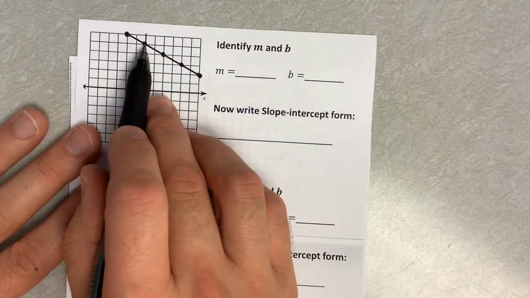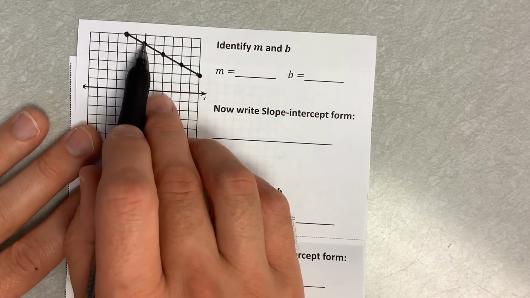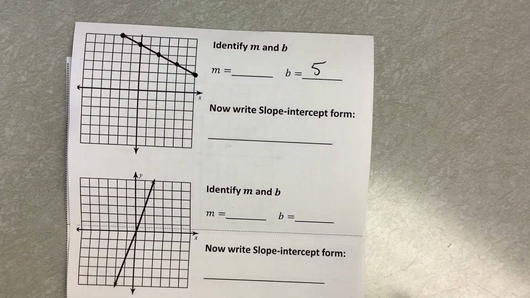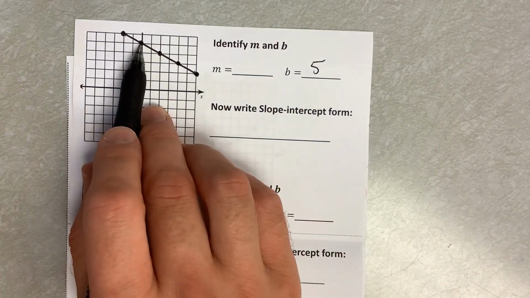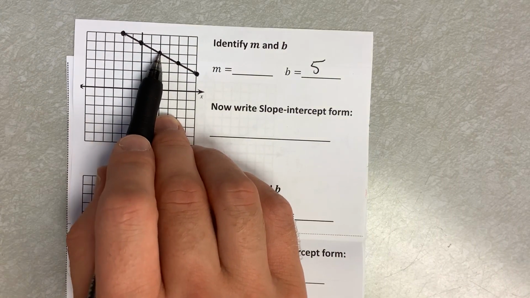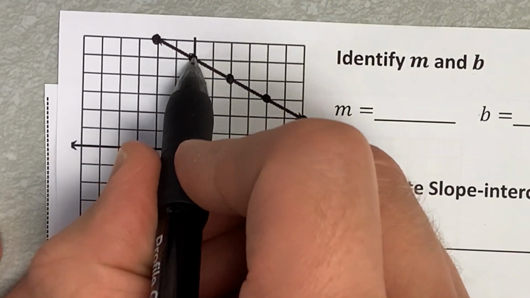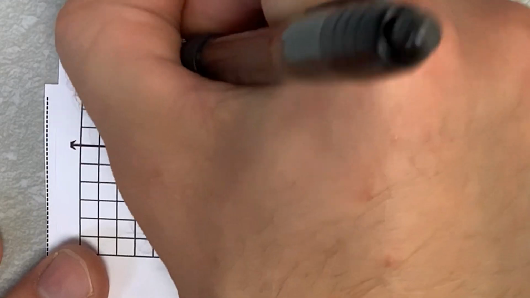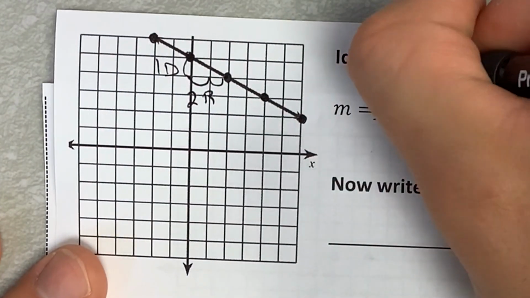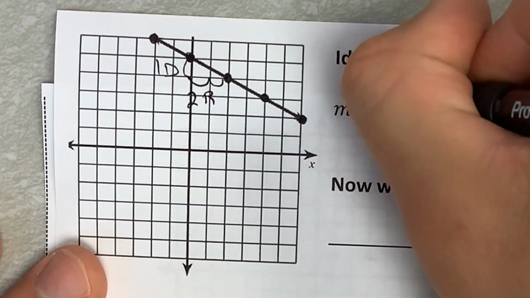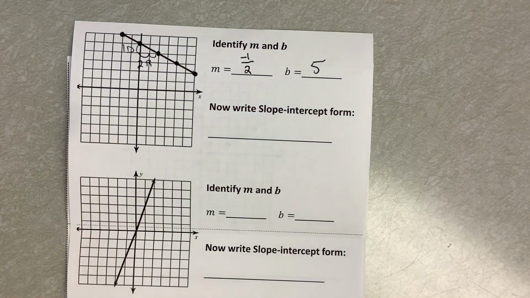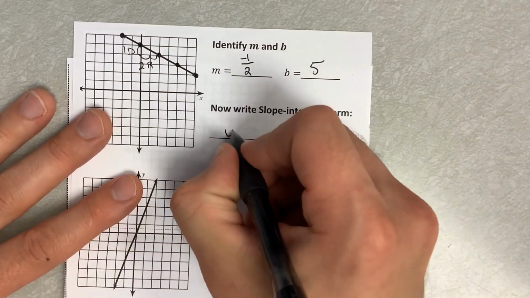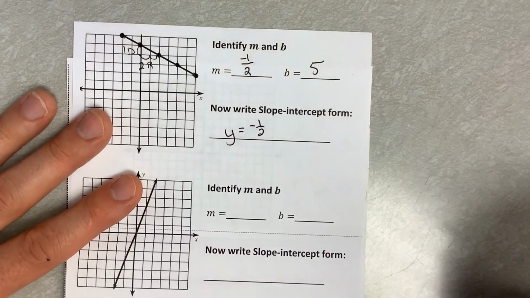So first off, it touches the y-axis at 1, 2, 3, 4, 5. So my B is a positive 5. From dot to dot, going from left to right, it doesn't matter what dots I use. I would just use my y-intercept and the dot closest to the right. I have to go down 1 and I have to go right 2. So 1 down is negative, 2 right is positive, and there's my slope. That's it, guys. And remember, slope-intercept form is y equals mx plus b. Y equals m, my slope, x plus b.